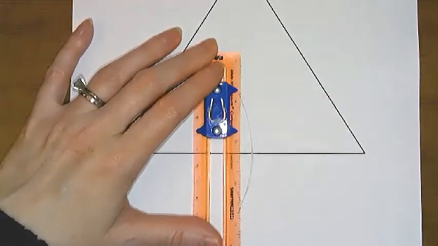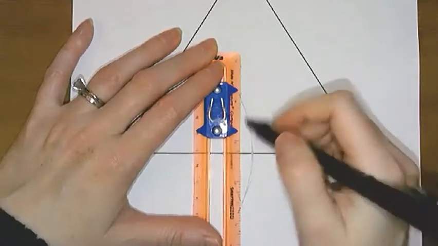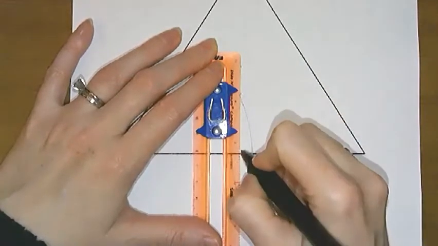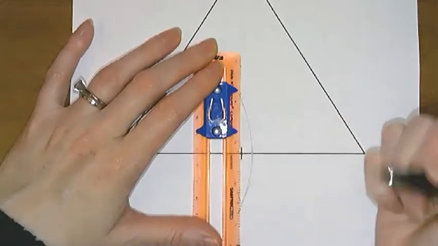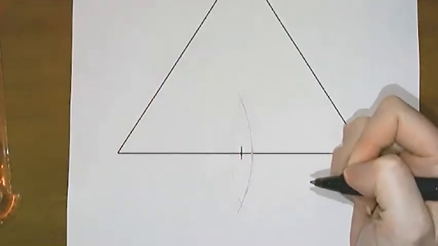To find my midpoint, all I care about is where that's going to intersect the side of my triangle, which is right here. So I'm just going to draw in where that lines up with my straight edge. And I'm going to do that with all 3 of them. So I'm going to twist it around.